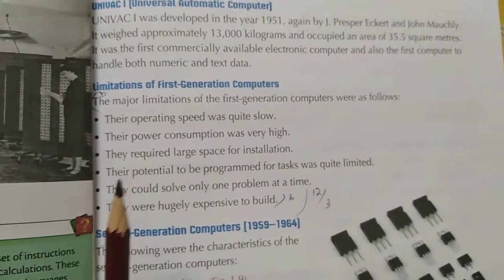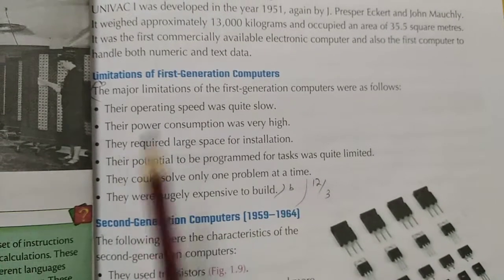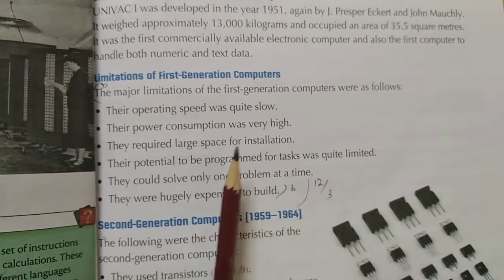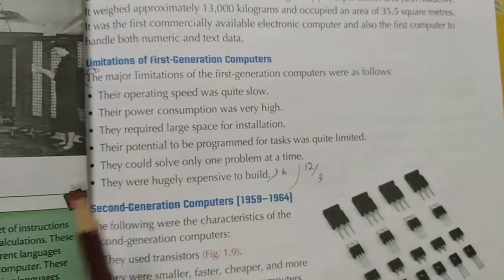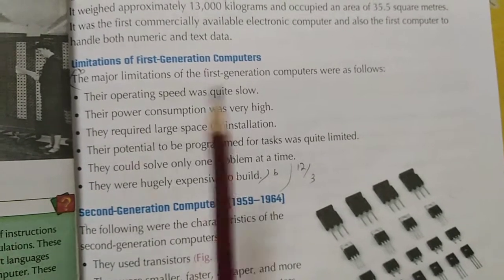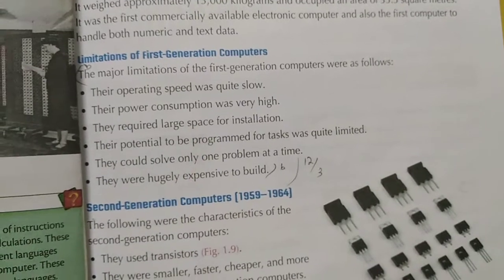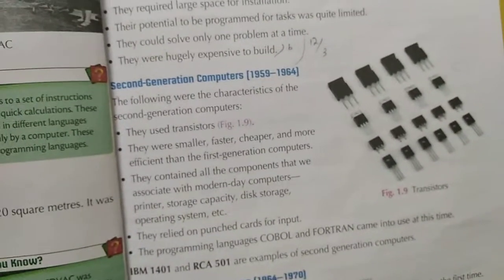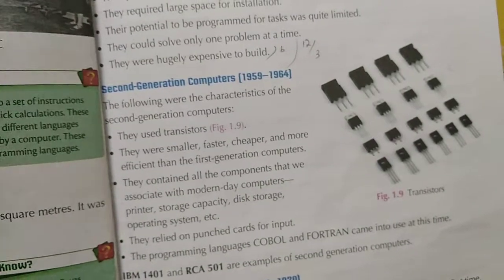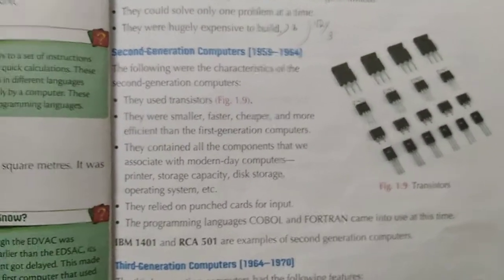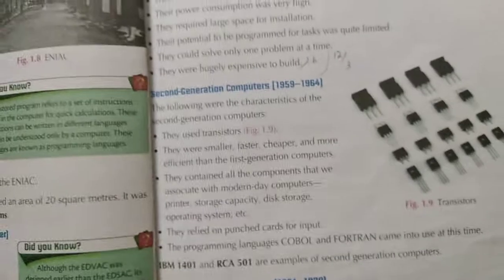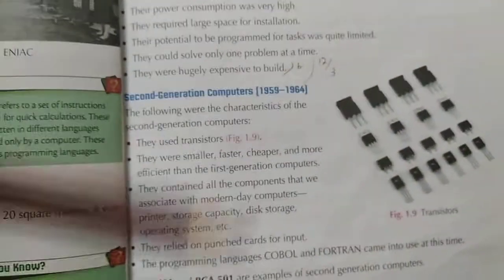There are some limitations. Limitations means the drawbacks of those computers. They have very low speed, they use very high electricity, and they need too much space to occupy. There are several problems that cannot be solved in them, and they are very expensive.